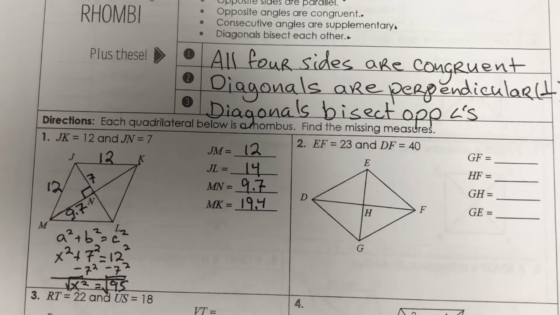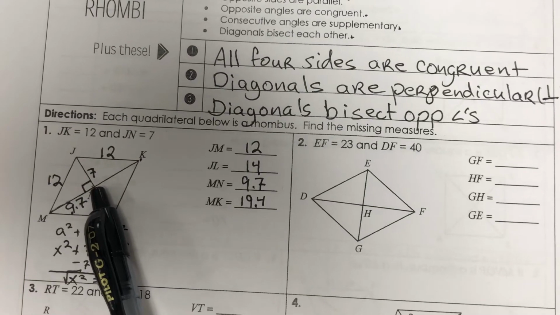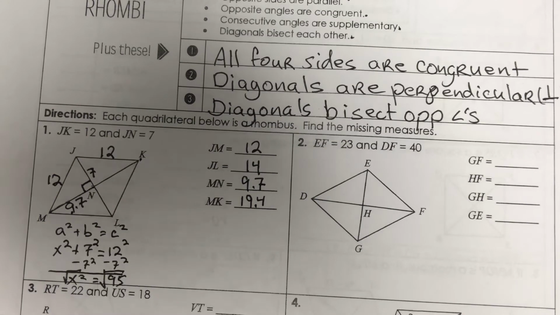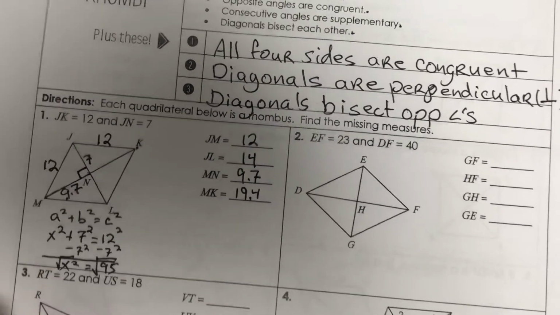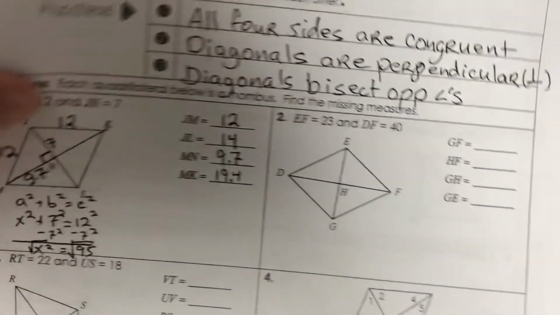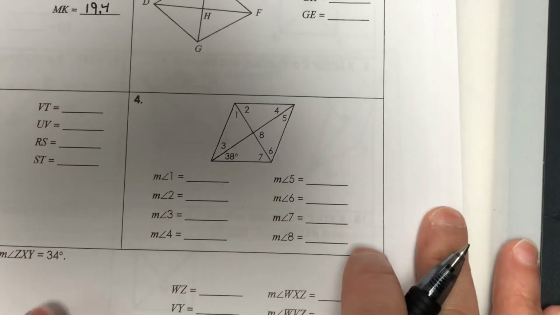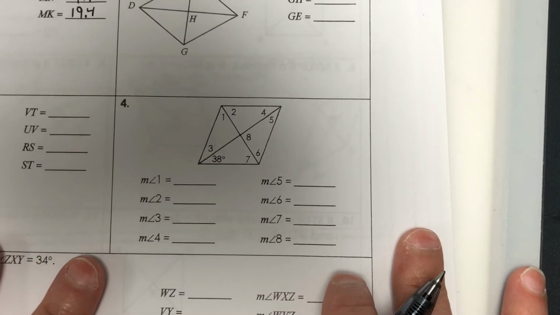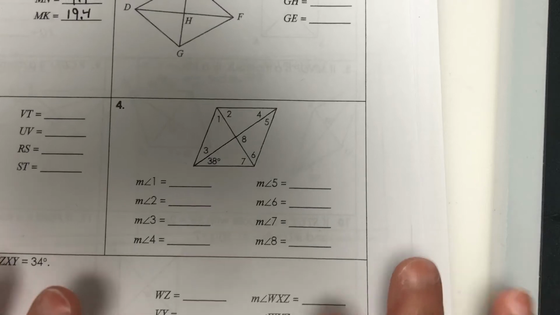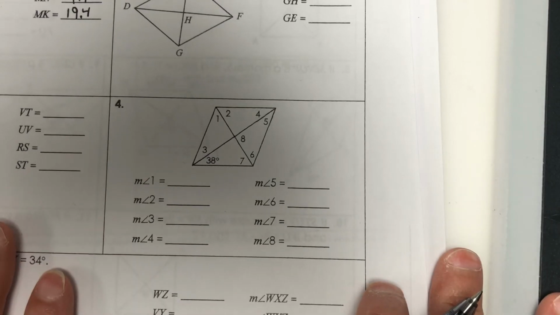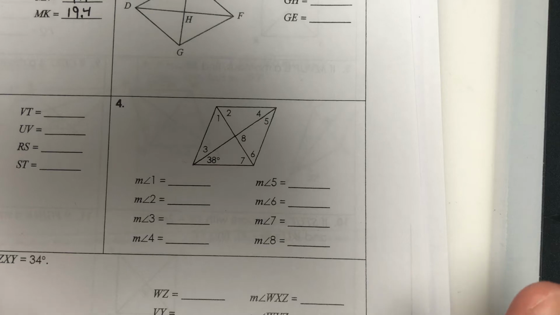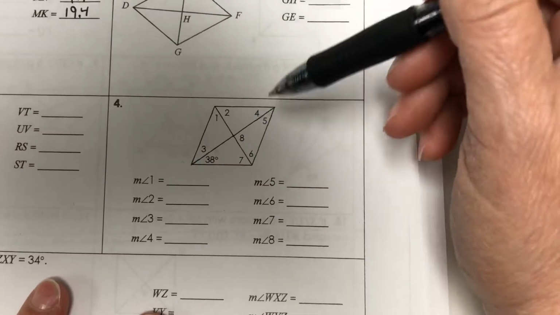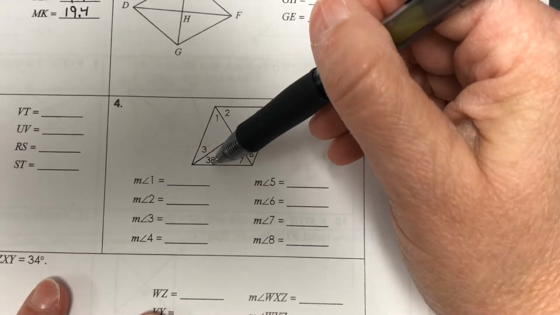2 and 3 are similar to number 1, so I'm going to skip those and jump over to number 4. That is dealing with the angles. Notice they only give us one piece of information, and that seems like, oh my gosh, how can I get all of those answers with only one piece of information? Remember, diagonals are perpendicular. I've got 4 right triangles, and my opposite angles are congruent.